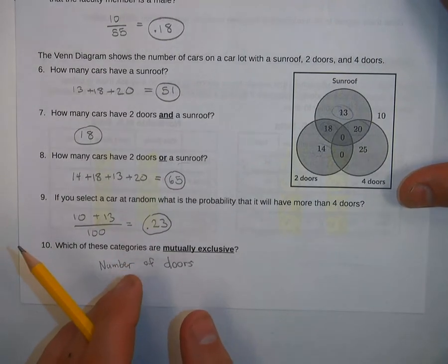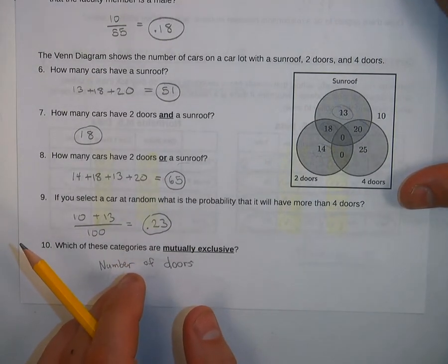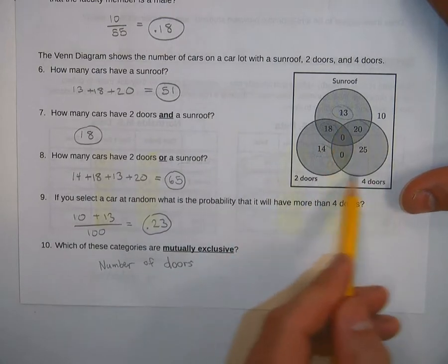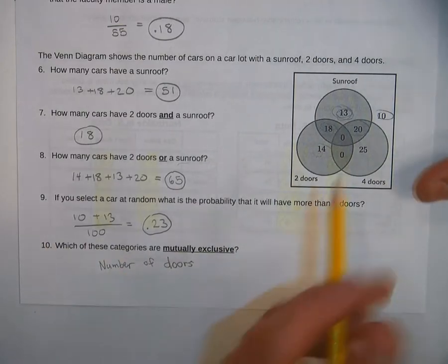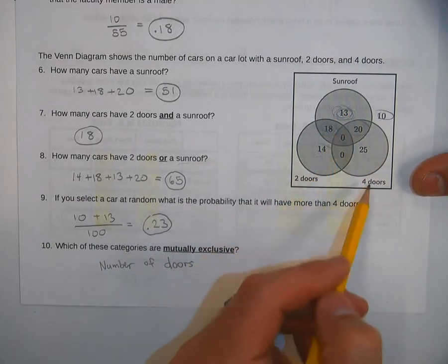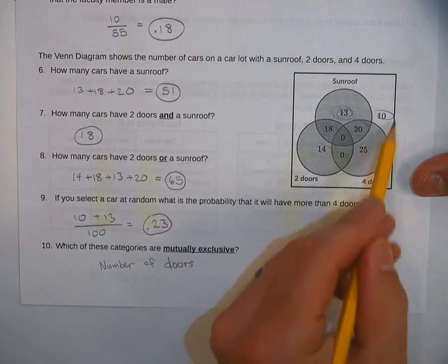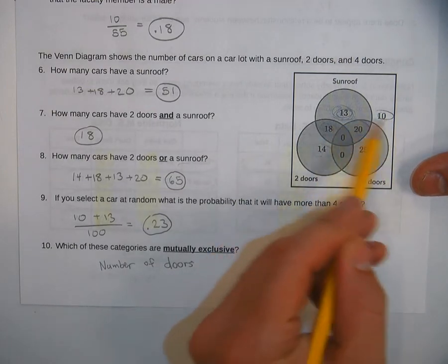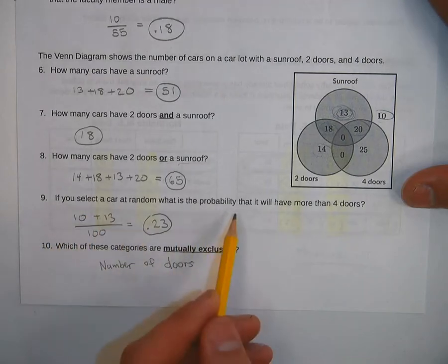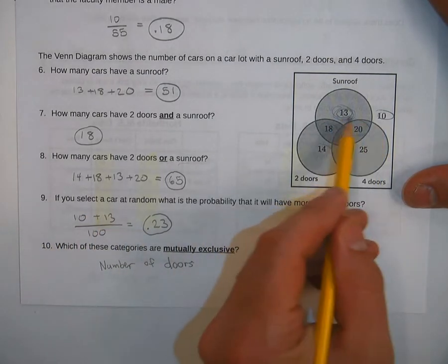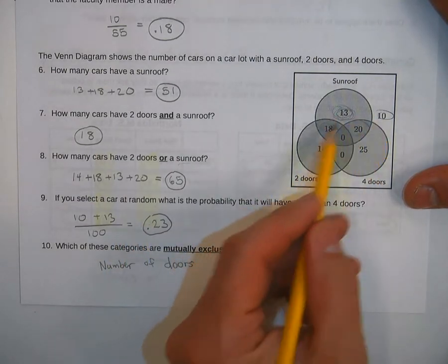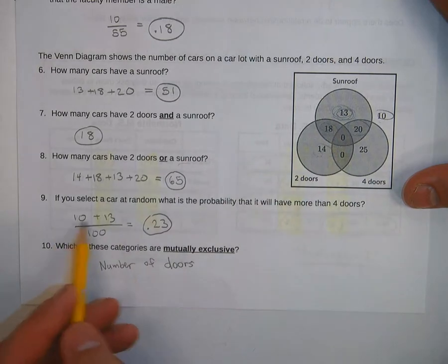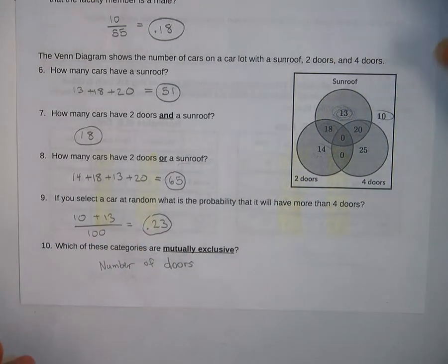Now, if you select a car at random, what is the probability that it will have more than 4 doors? Again, we're assuming that the ones that aren't in the 2 door and 4 door circles mean that it's more, not 1 or 3, just for simplicity's sake. So it could have more than 4 doors and a sunroof, or more than 4 doors and not have a sunroof. And either way, it has more than 4 doors. So what is the probability you'll select a car that has more than 4 doors? Well, there are exactly 23 cars that meet that criteria out of, if you add all these numbers up, a sample space of 100. So we have 23 out of 100. That is a 23% chance of selecting a car that has more than 4 doors.